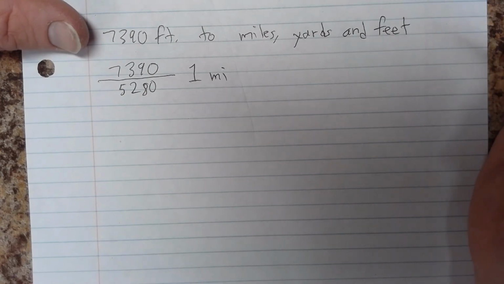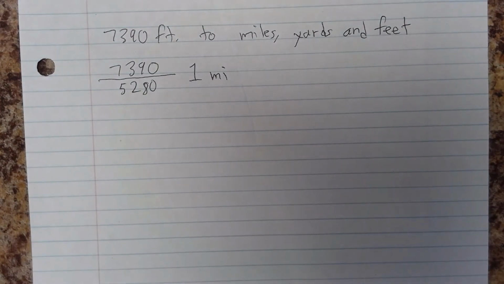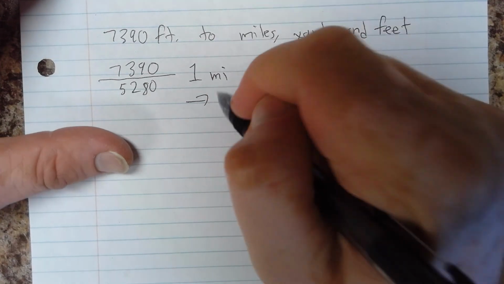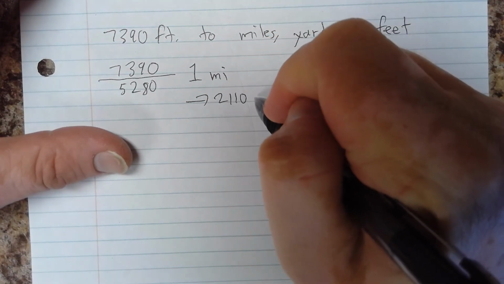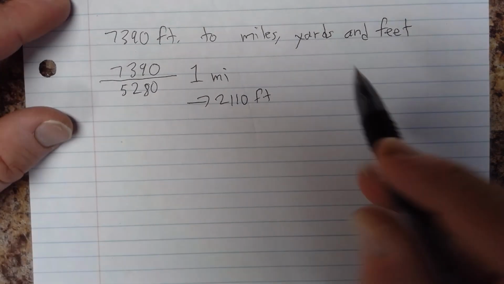So we know we have 1 mile and we have 2,110 feet left over. So what are we going to do? Let's write them down here. 2,110 feet left. So we took out 5,280. We're left with 2,110. Well, we're going to turn those into yards, aren't we? That's our next step right here.